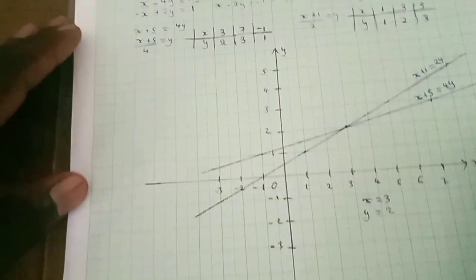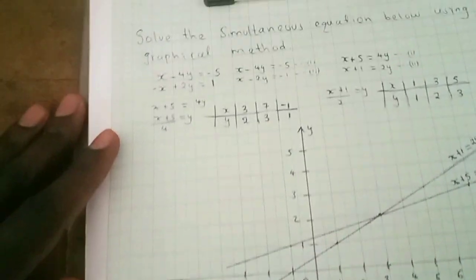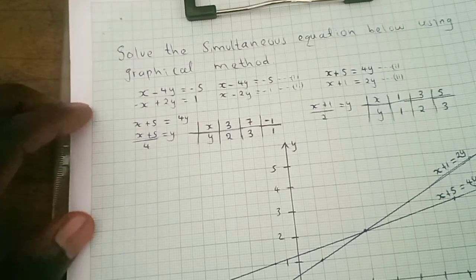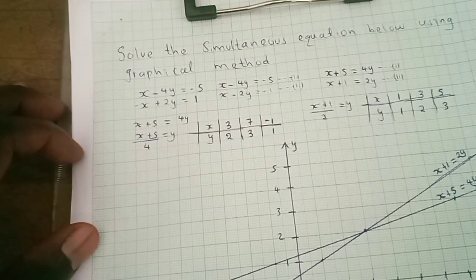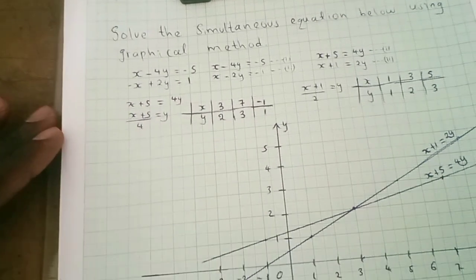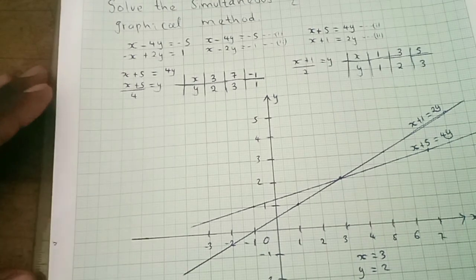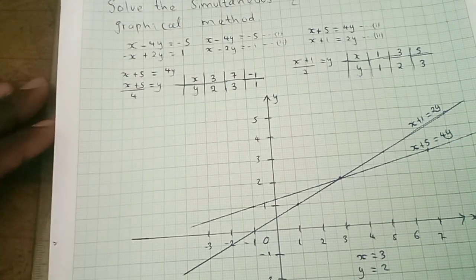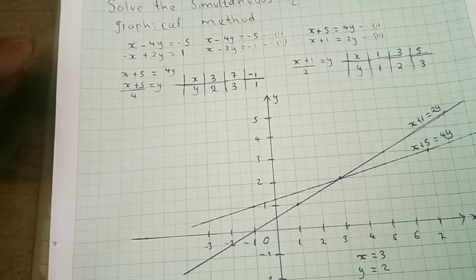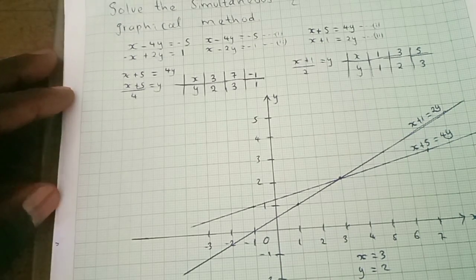So for the simultaneous equations which we were presented with, x minus 4y is equal to negative 5 and negative x plus 2y is equal to 1, the values for x and y are 3 and 2 respectively. Those are the values that you will get even if you use the substitution method, elimination method, or any other method. But here we were strictly told to use the graphical method.